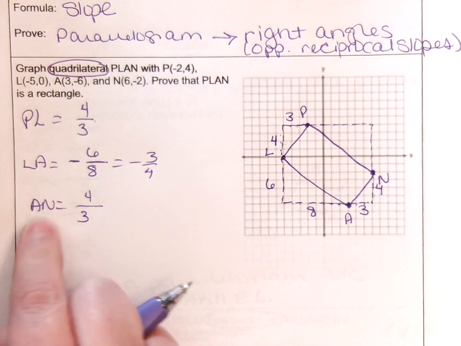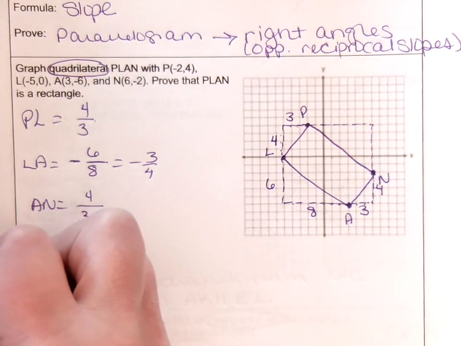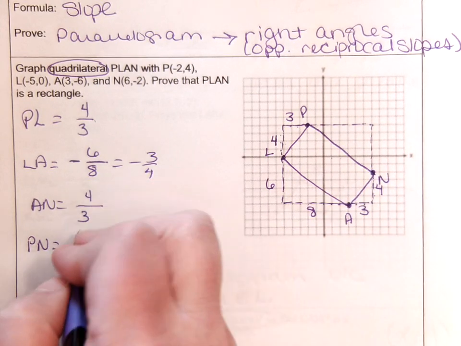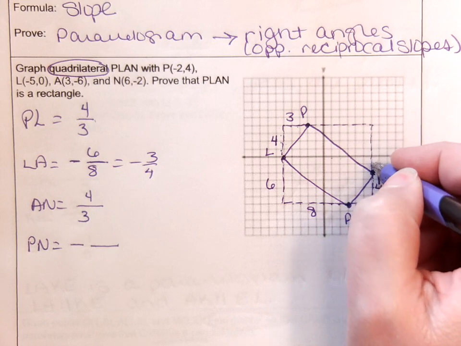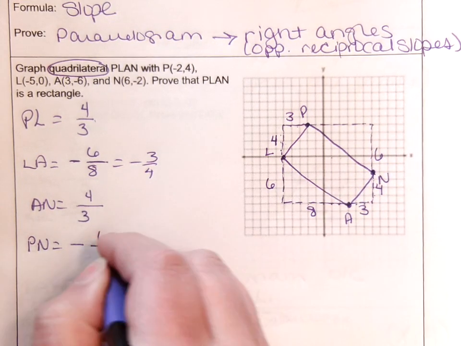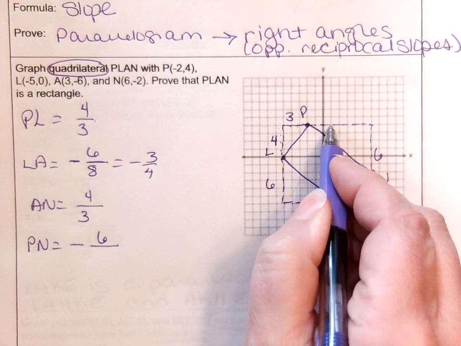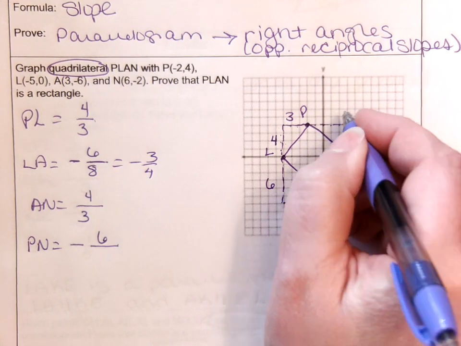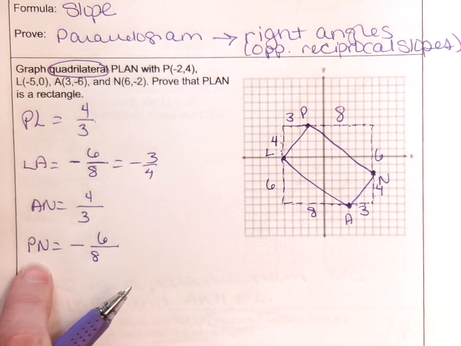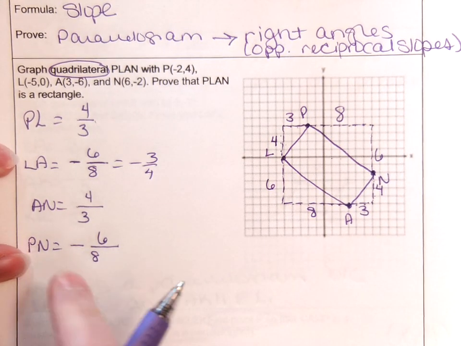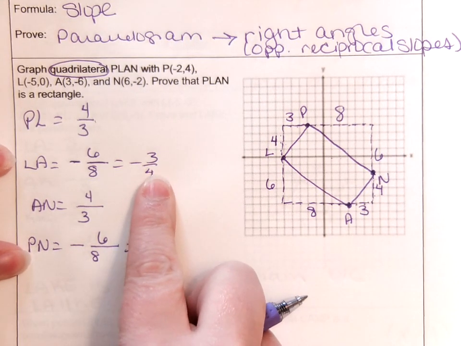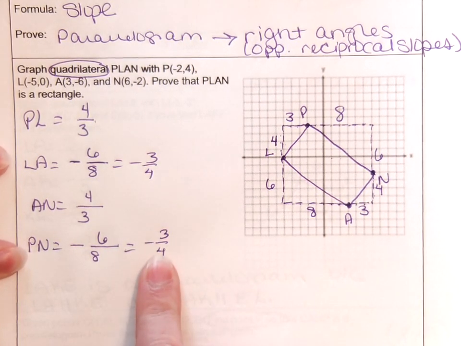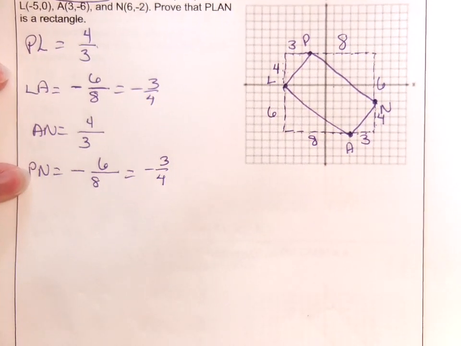And then last but not least, we have to do PN. And again, that's going down, so it's going to be negative, and it's going down 1, 2, 3, 4, 5, 6 times. And then it's going right 1, 2, 3, 4, 5, 6, 7, 8 times, exactly like with LA. So those are parallel. Let's simplify it like the other one. Since we've already simplified it here, we know what the simplified form will be here. It's pretty self-explanatory. As long as you get one, you'll get the other.